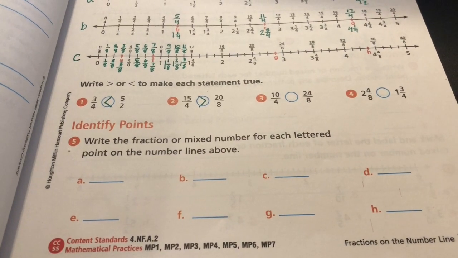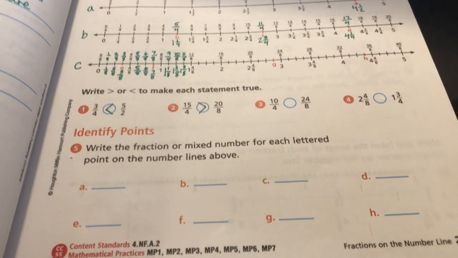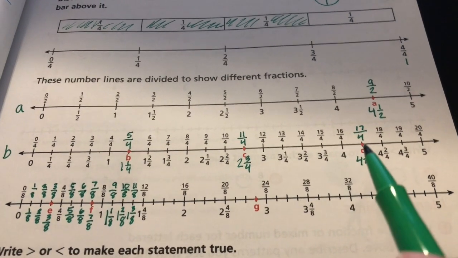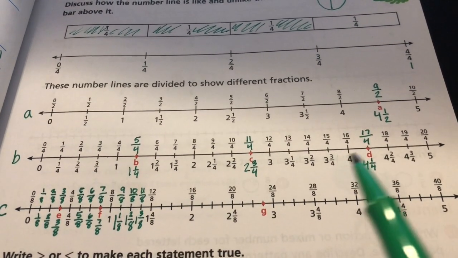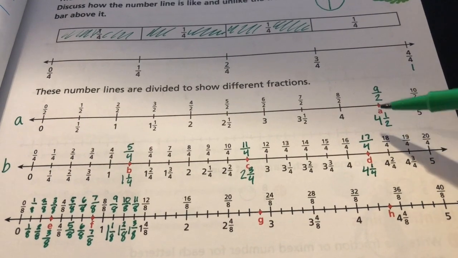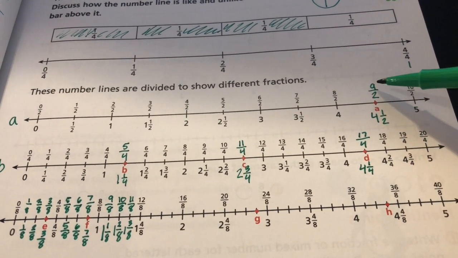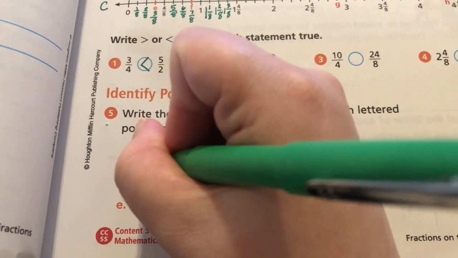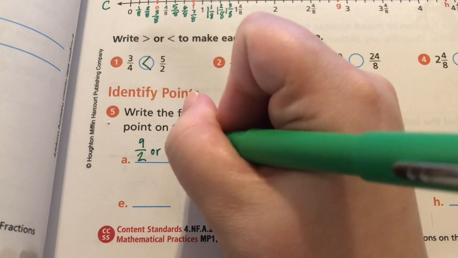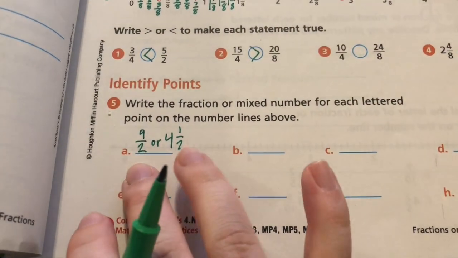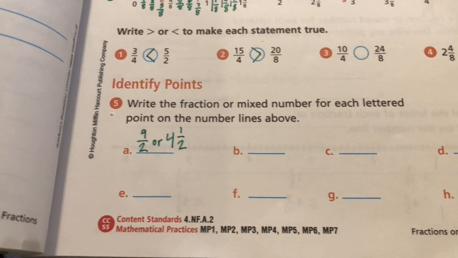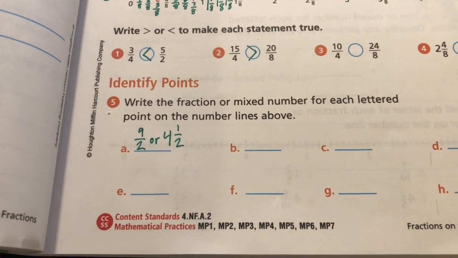Number 5 says write the fraction or mixed number for each lettered point. Now let me explain what that is. A, where is A? I'm going to have to look at my number lines, and you see these little red letters? That is what you're going to be looking for. So what is letter A? You would say, oh, letter A is 9/2 or 4.5. So you're going to write 9/2 or 4.5. Those two are the exact same thing. This is written as a mixed number, and this is written as an improper fraction. And we've had practice doing that.